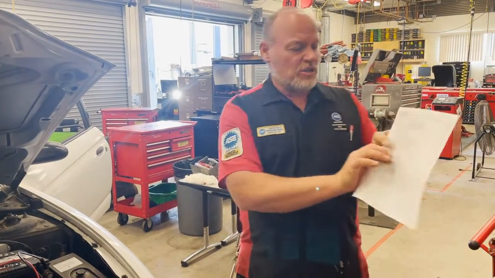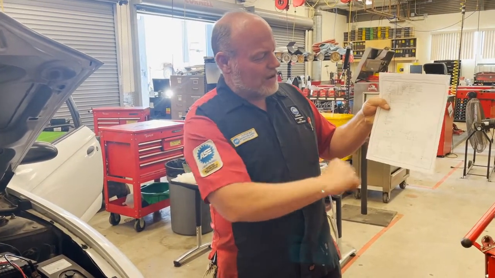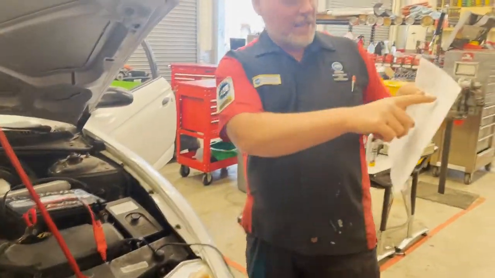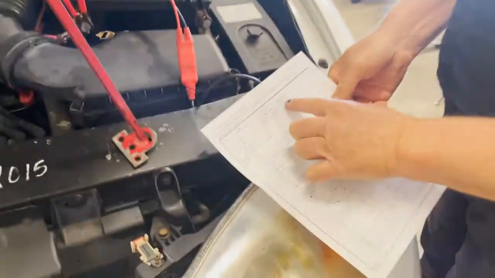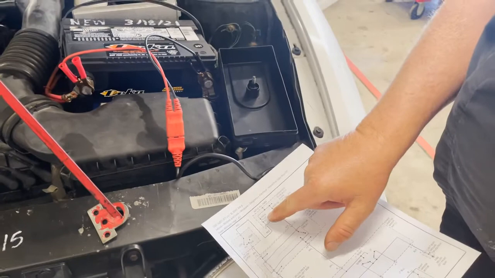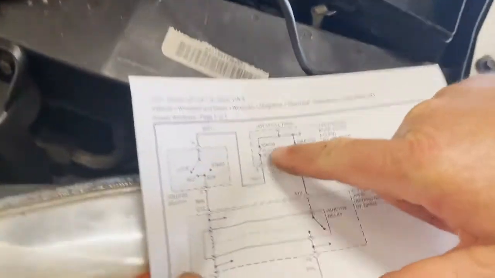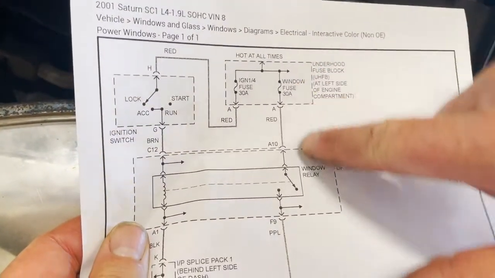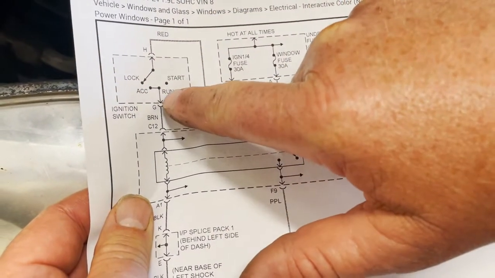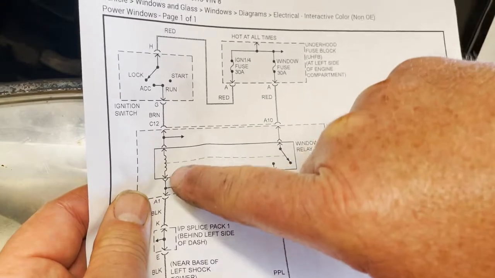So we're going to just work from the top going down on the wiring schematic. We're going to test the fuses first. It says that the fuse is underneath the hood at the fuse box, and it's titled ignition fuse and window fuse. There's two fuses. The window fuse goes straight to the relay. The ignition fuse goes to the ignition switch and then through the coil of the relay.